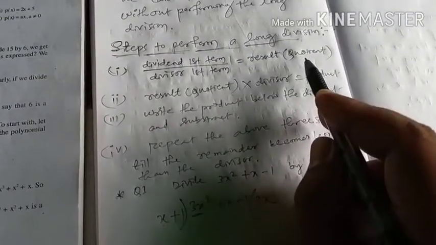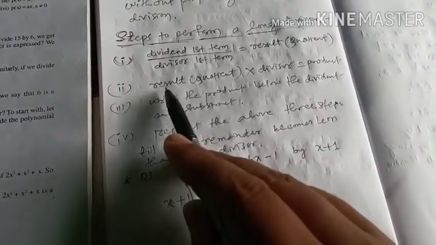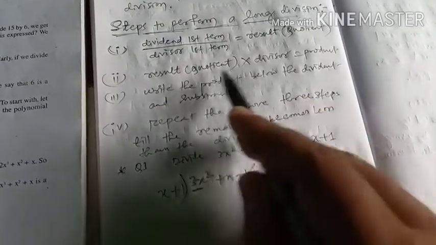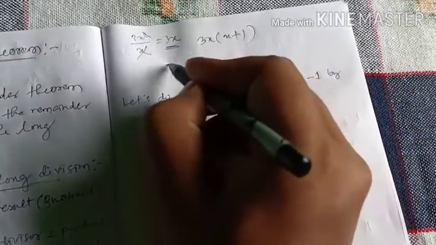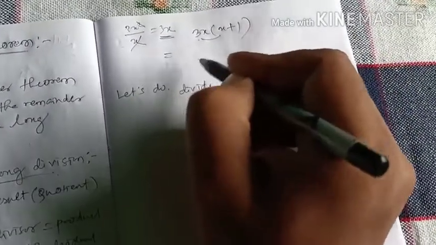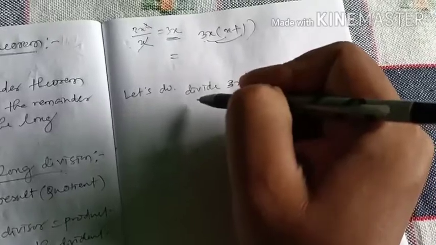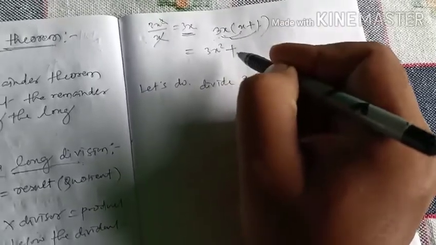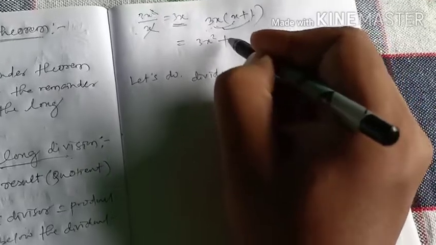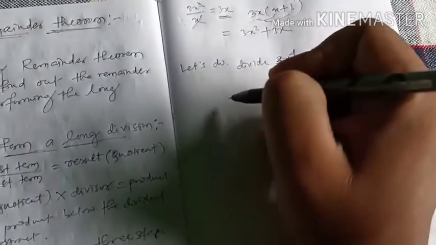Here the result will be the quotient. Next we multiply the quotient by the divisor. We multiply 3x by the divisor, x plus 1. 3x multiplied by x is 3x square, plus 3x multiplied by 1. You know that 1 multiplied by any number gives the same number, so we get 3x.